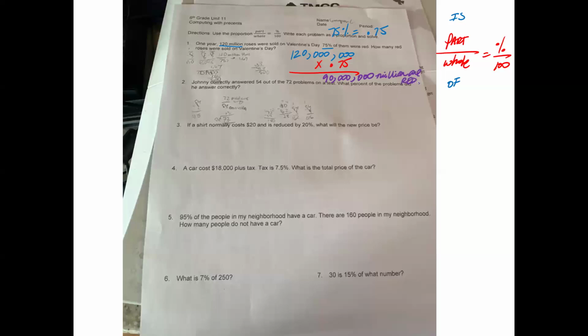That makes sense, right? Because if 75% are red, 25% are not red, right? And if you think about it, 90 million is pretty close to that. So one way of thinking about this, Grayson, like an easier way of thinking about this. Okay, 120 million, correct? 75%, right? If I take 120 million and I divide it by 4, what would that be?